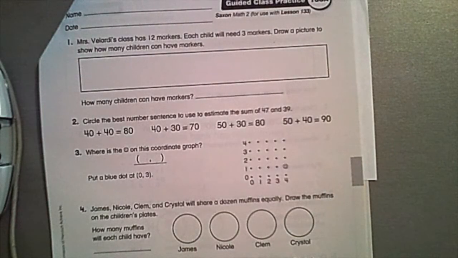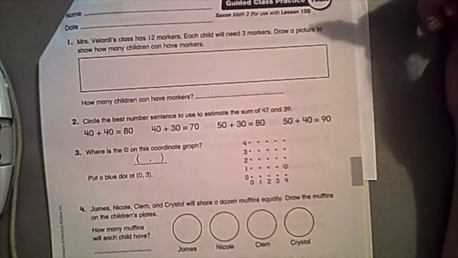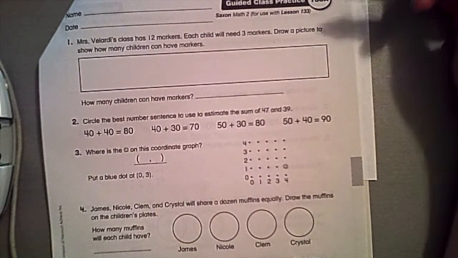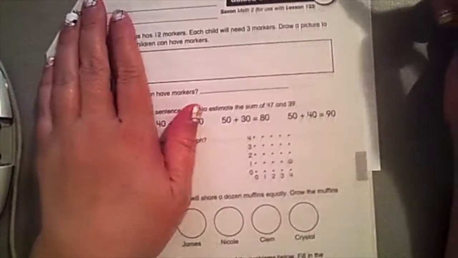All right, let's go ahead and move on to our classwork today. That was a kind of fun review, kind of on the easier side. It's just a different way to look at multiplication problems.